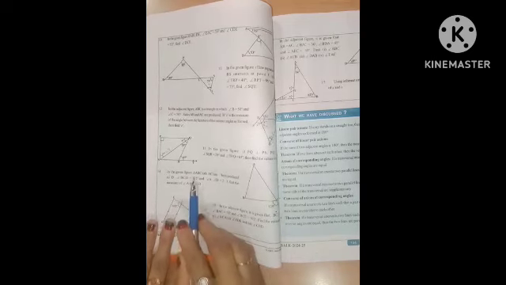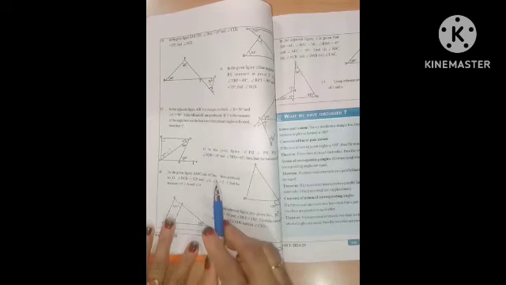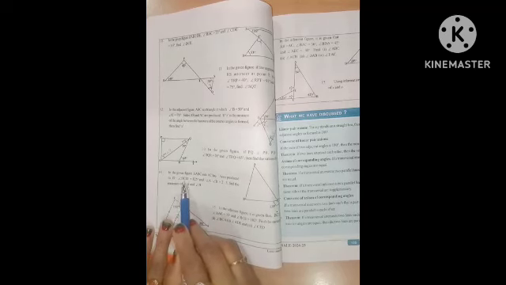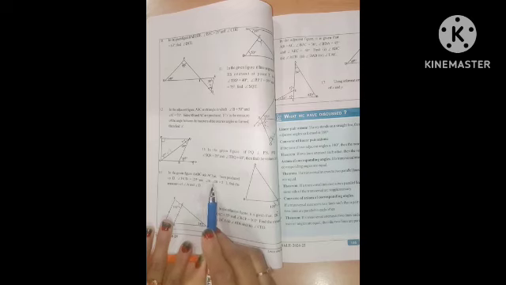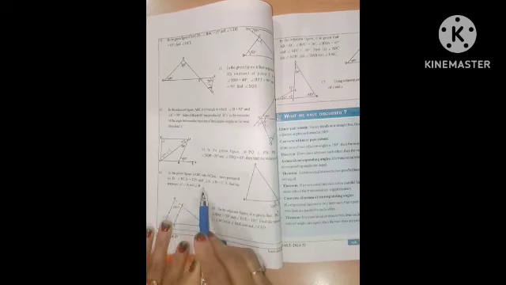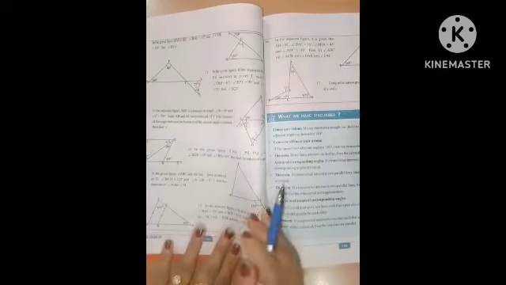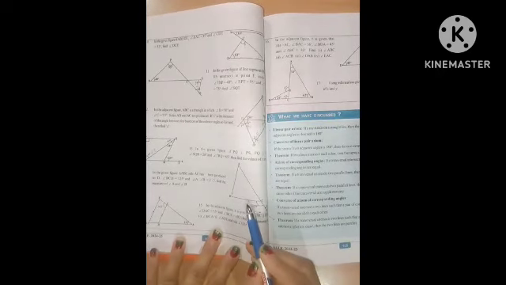14th question. In the given figure, in triangle ABC, side AC has been produced to D. Angle BCD equals 125 degrees, and angle A is to angle B equal to 2:3. Find the measure of angle A and angle B. This figure is given.